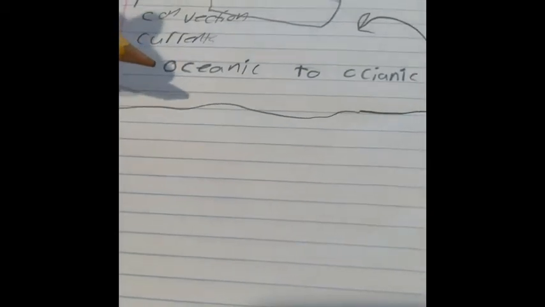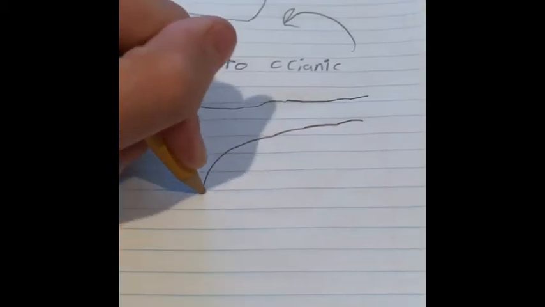This is the oceanic to oceanic convergent boundaries. So basically, this is the ocean level, like the sea level or whatever, goes across. And then this is the young oceanic plate that goes across and down, and then this is the old one, and they're coming together, basically. And then they form a trench right here.